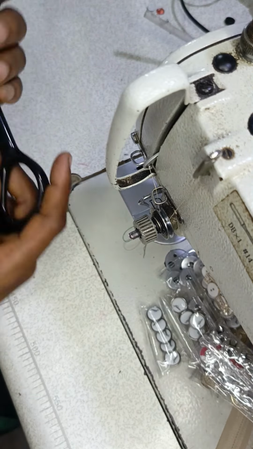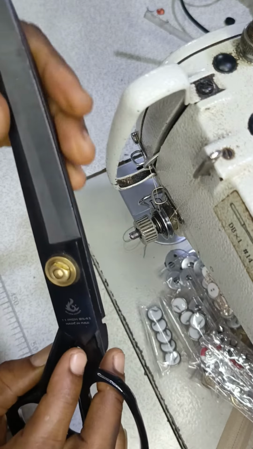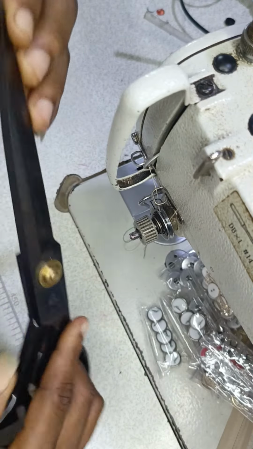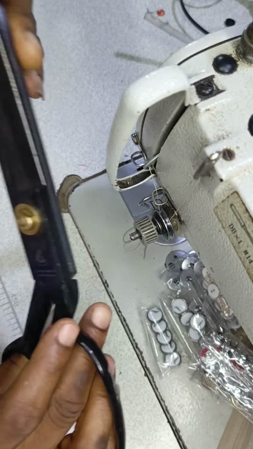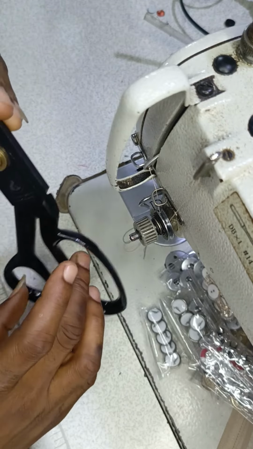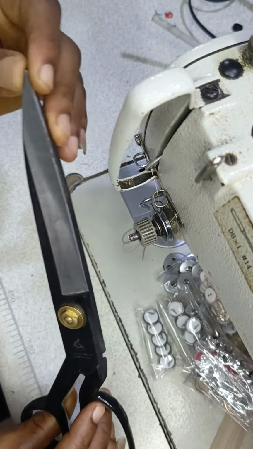Fast forward, let me go to my scissors. I know by now everybody has or knows about scissors. They come in different sizes and different types, so you choose the size and the type that will fit perfectly for what you are doing.